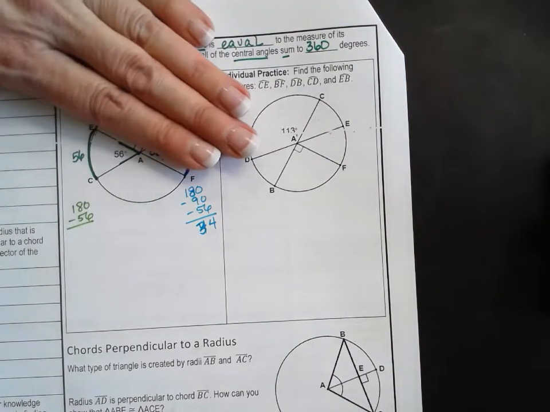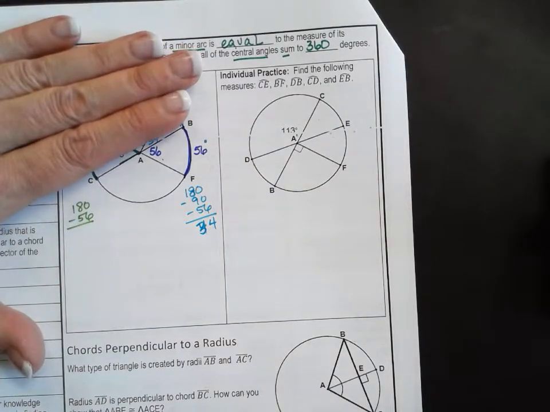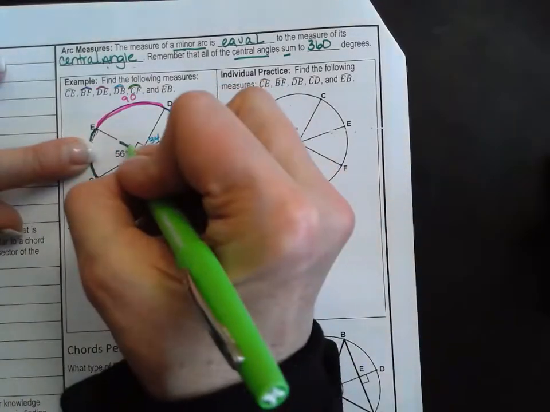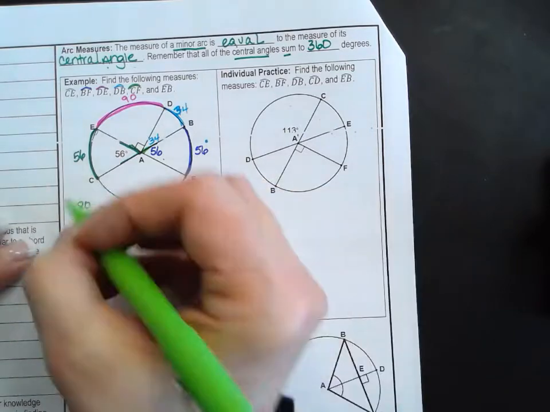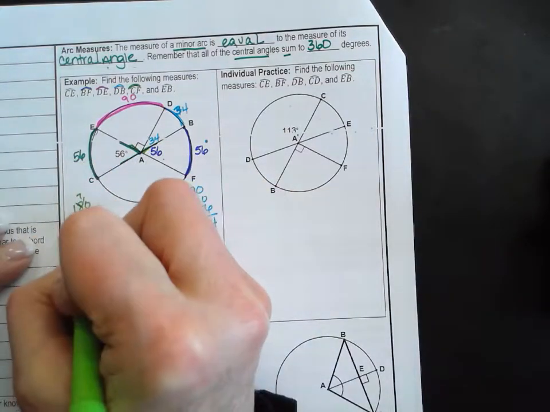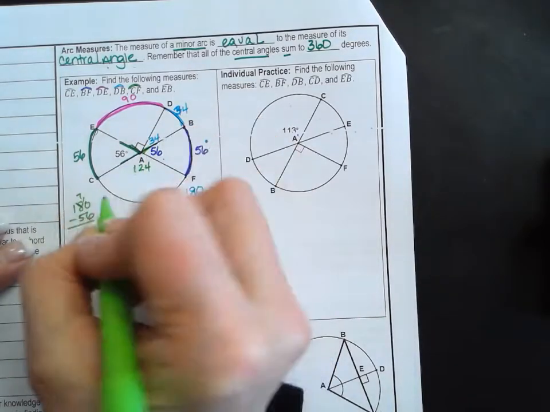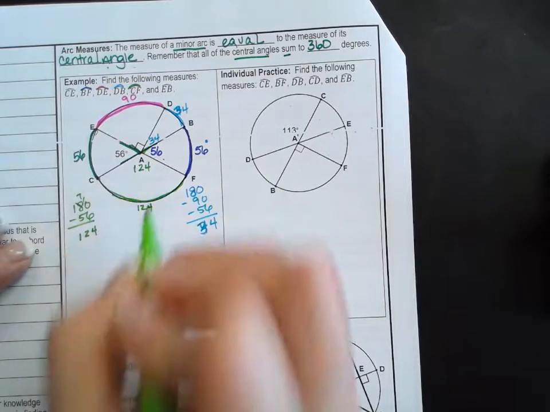Because I could do a semicircle here, or I could do a semicircle here, either way. Or I could say these two combined are going to give me a vertical angle, but we'll just look at it this way. And so it's going to be 124, which makes my arc length 124.